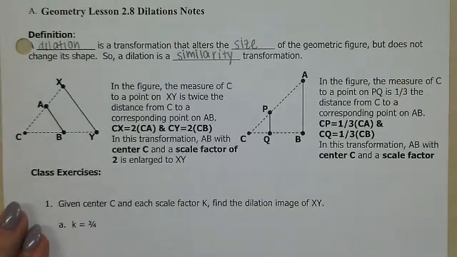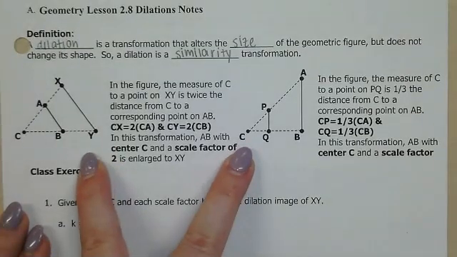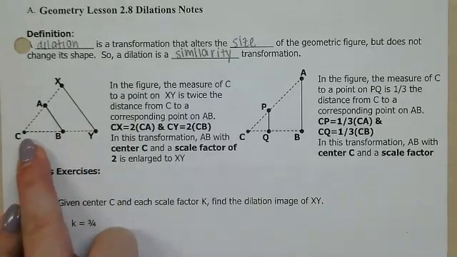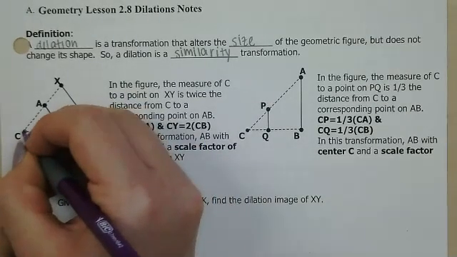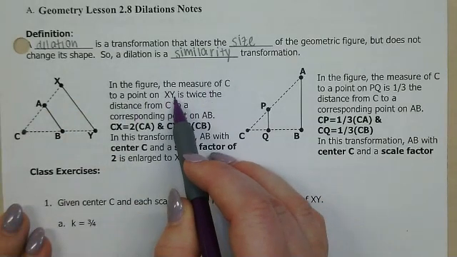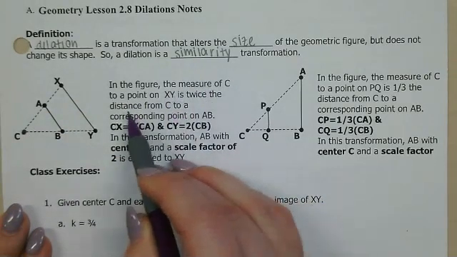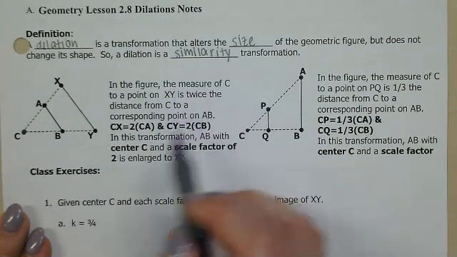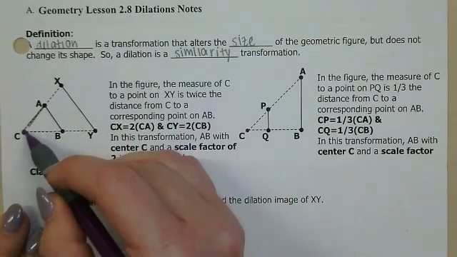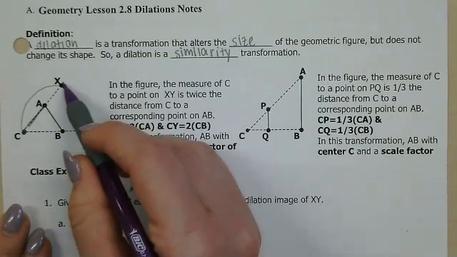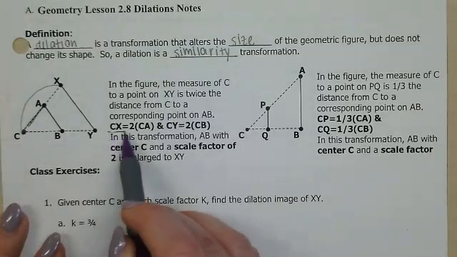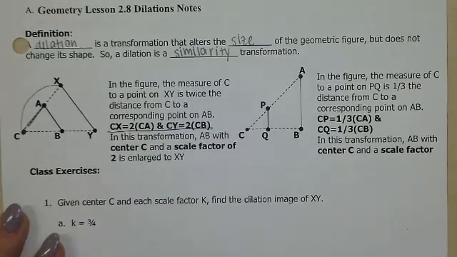Okay. And then they give us two examples of a dilation here. It says in the figure over here, the measure of C, so C is my point of dilation, to a point on XY is twice the distance from C to a corresponding point on AB. So they're saying from C to A is half what it is to X, or X is double what it is to A. And that can be found using this information right here.